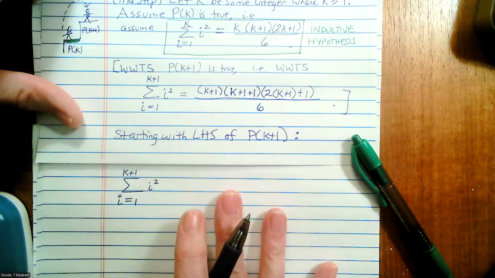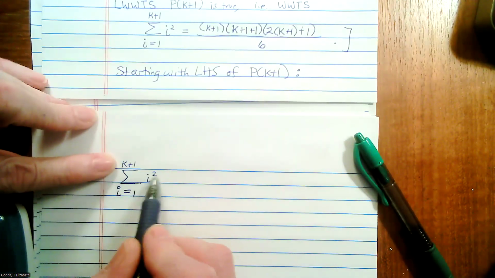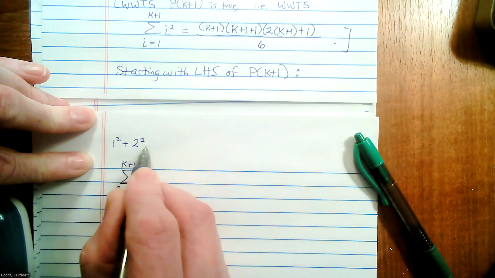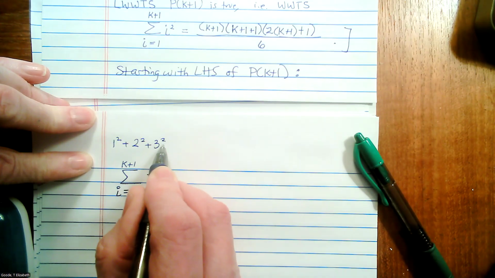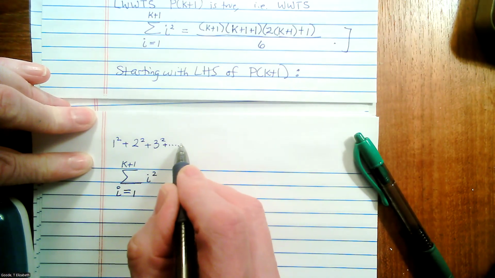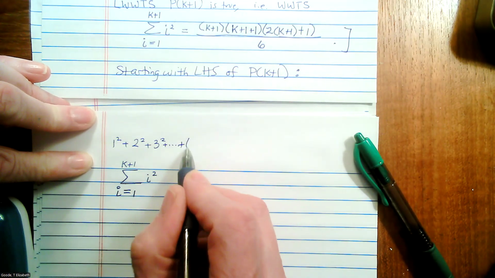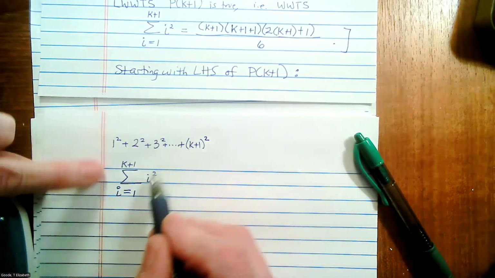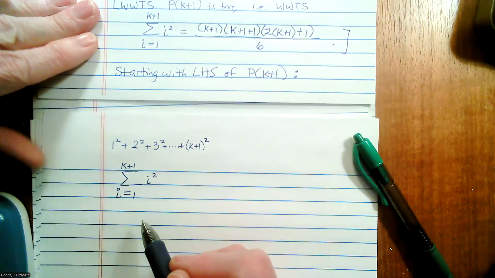If you want to think about it in expanded form, this is really 1 squared plus 2 squared plus 3 squared plus keep on going, stopping at K plus 1 squared. Do you see how these two are really the same thing?